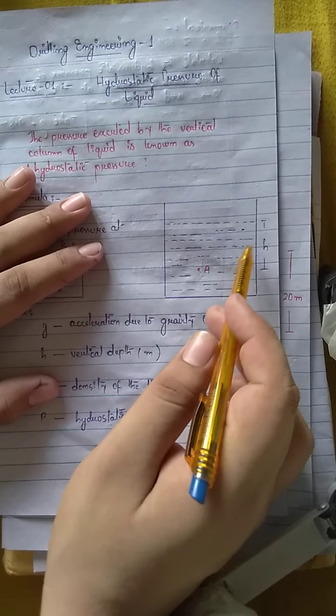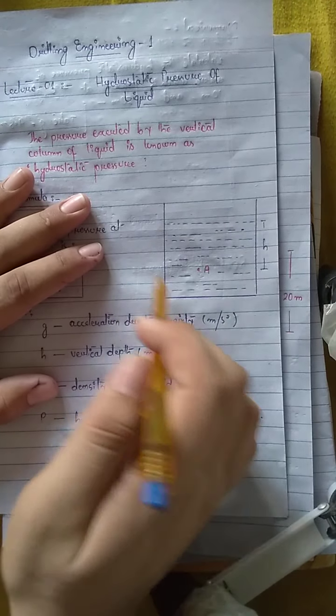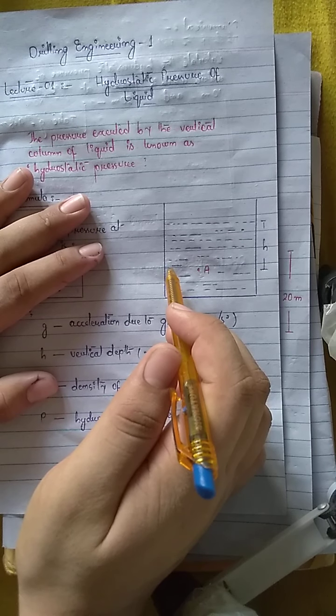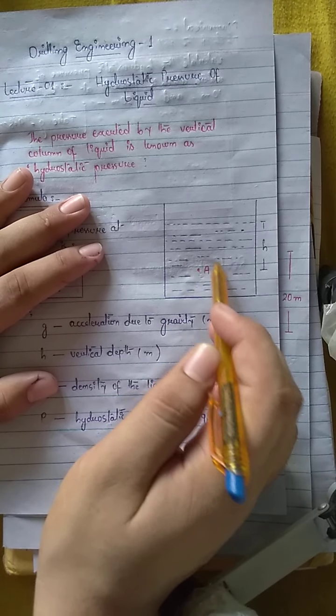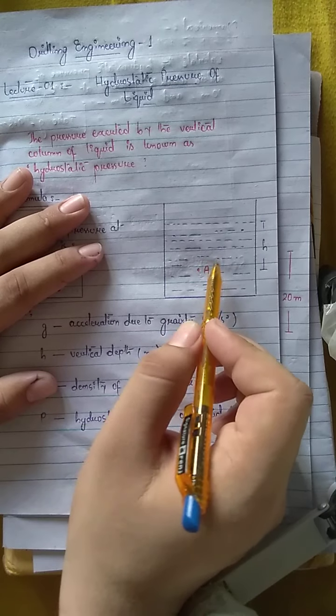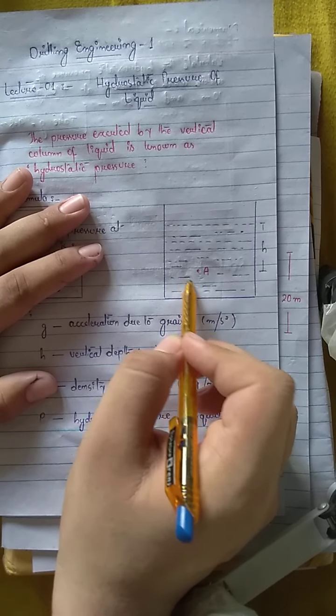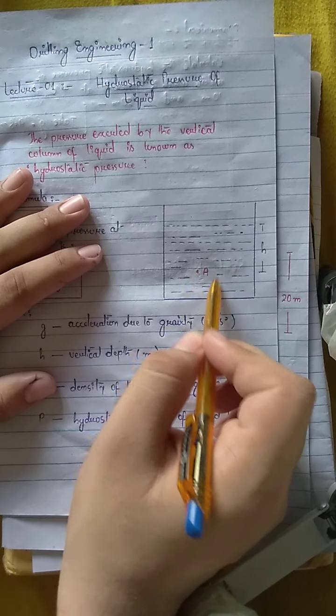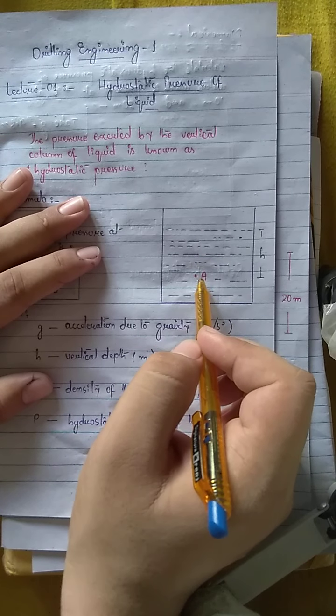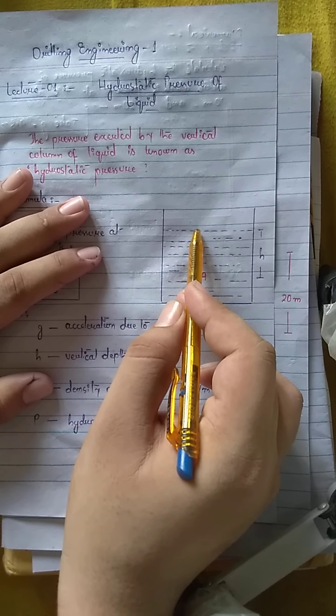In this container you can see that the container is filled with some liquid. If I consider this point A in the body of the liquid, then we know that the molecule which is present at that point is under the pressure of many molecules which are lying over it.